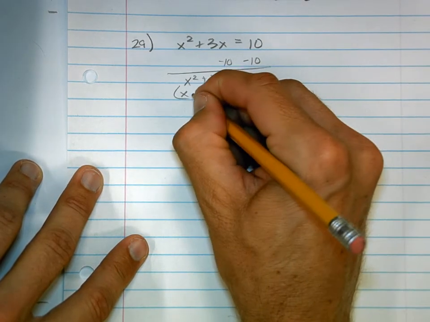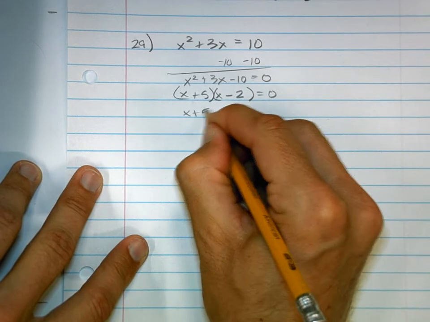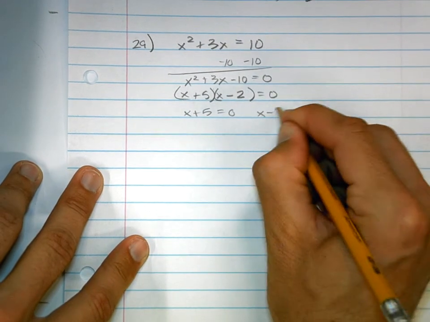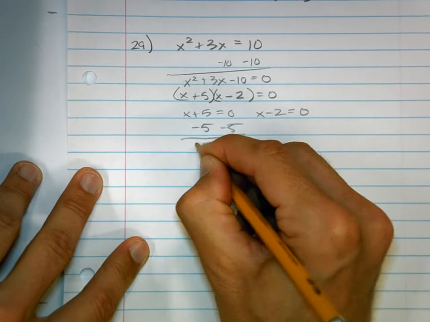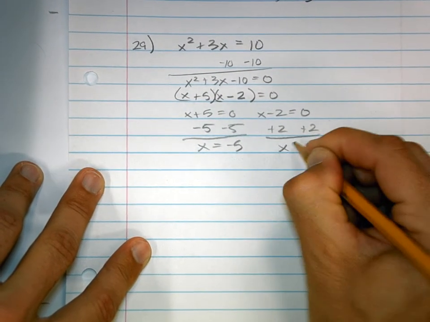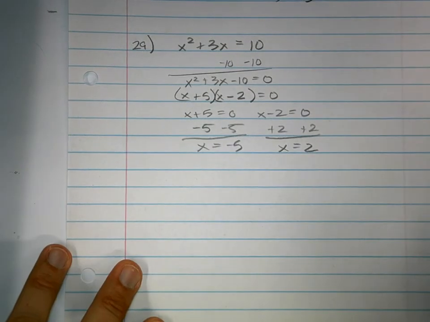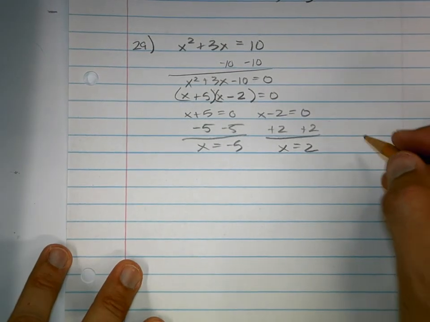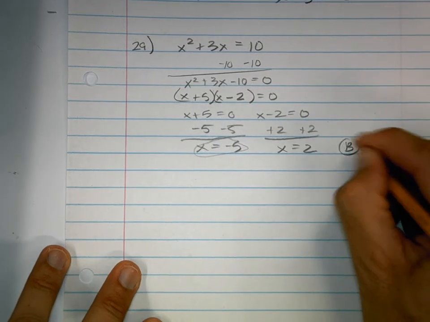So that is plus 5 and minus 2. When I set those both equal to 0 and solve for x, I get x equals negative 5. Add 2. X equals 2. And they just are looking for 1. My choices are negative 7, negative 5, negative 2, and 5. So negative 5 was one of the choices, so that would be B.